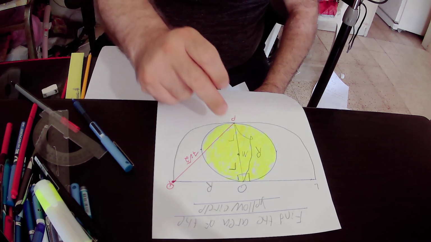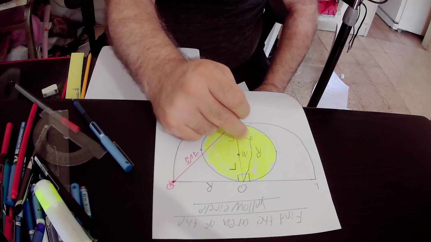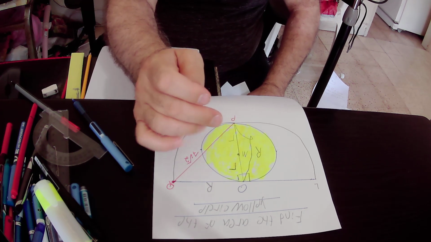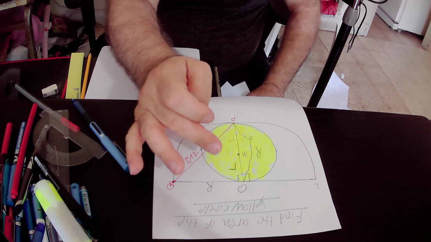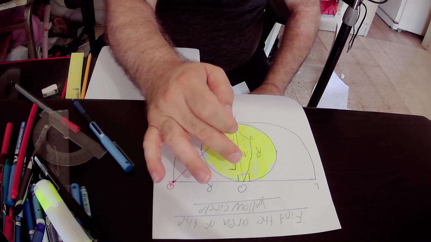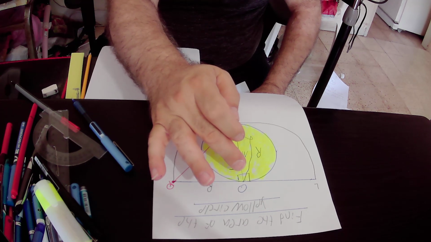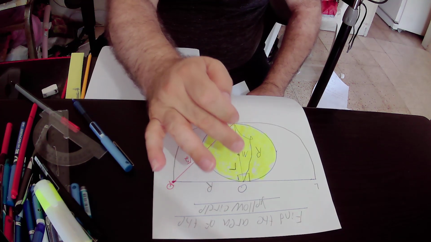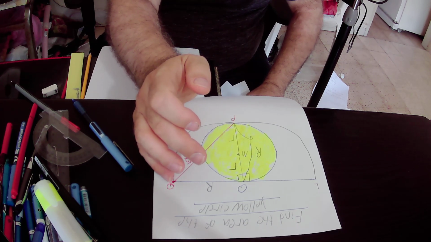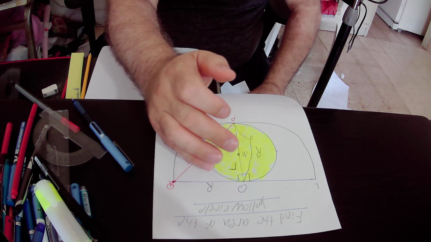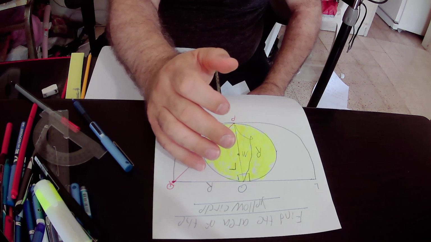So we know that OP equals capital R, the radius of the semicircle, and for the same reason OQ also equals capital R, because OQ exits from the center of the semicircle and ends at a point on the semicircle itself. And this is exactly the definition of radius.